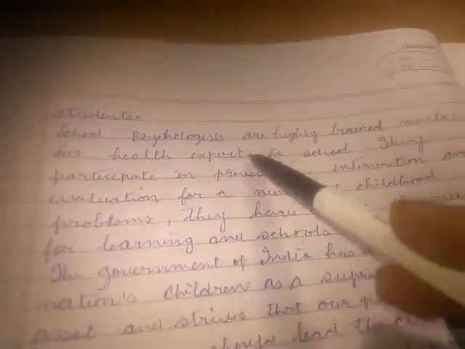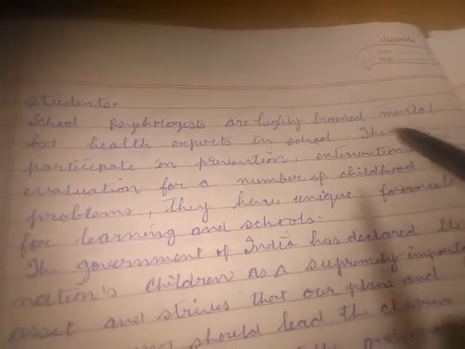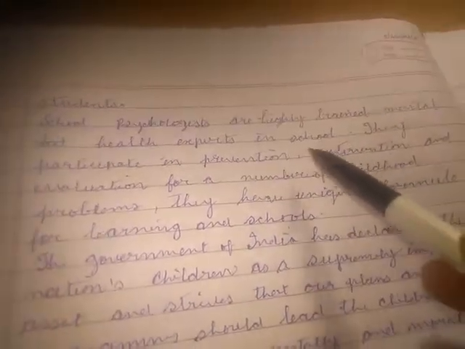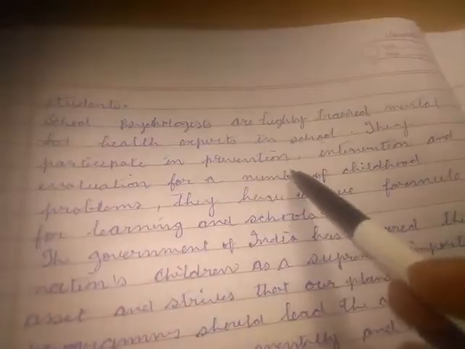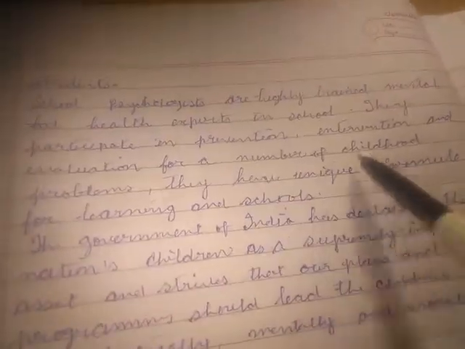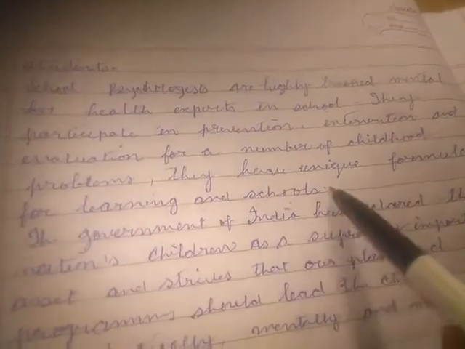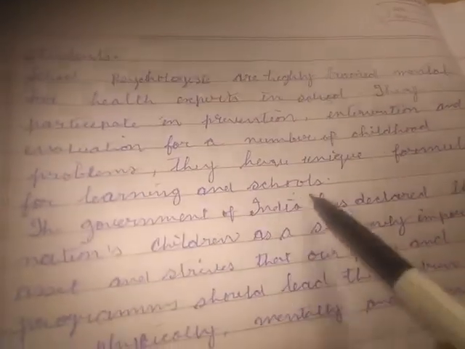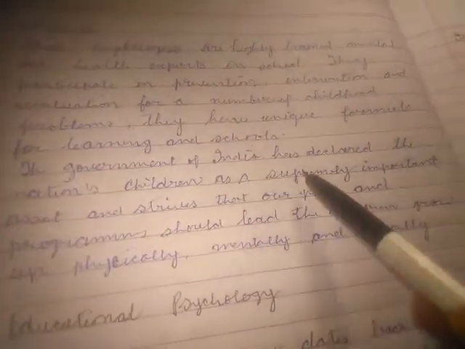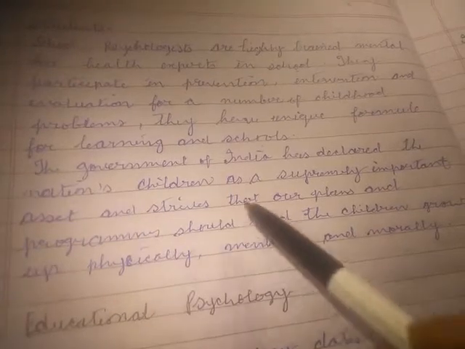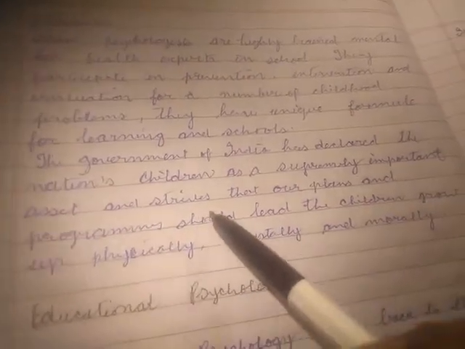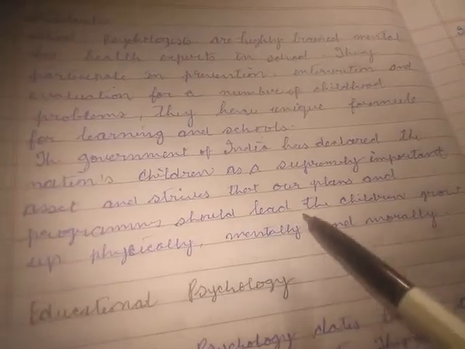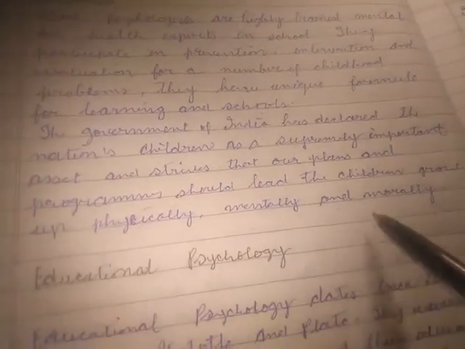School psychology also helps students to solve the problems of individual students. School psychologists are highly trained mental health experts in school. They participate in prevention, intervention, and evaluation for a number of childhood problems. They have unique formulae for learning and schools. The government of India has declared the nation's children as a supremely important asset and strives that our plans and programs should lead the children grow up physically, mentally, and morally.